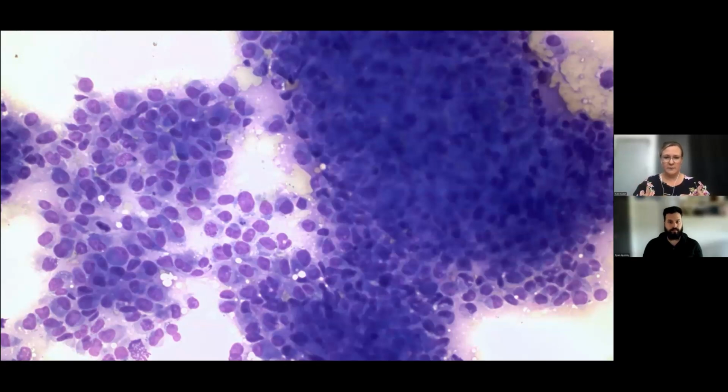But we do want to take a look at this lower objective because we want to see how the cells are interacting with each other. And that will help us differentiate whether a neoplastic population in particular is epithelial, mesenchymal, or round cell in origin. And that helps us organize what type of tumor we might be dealing with.